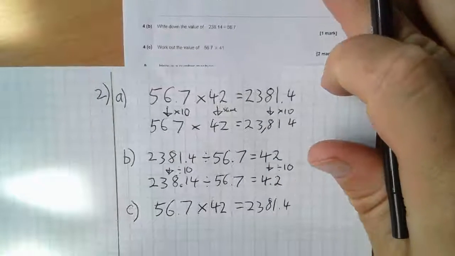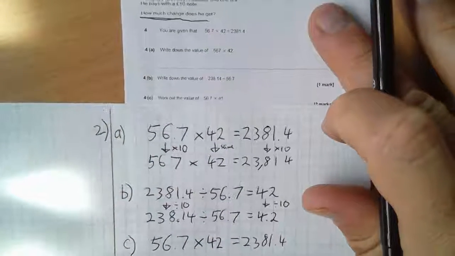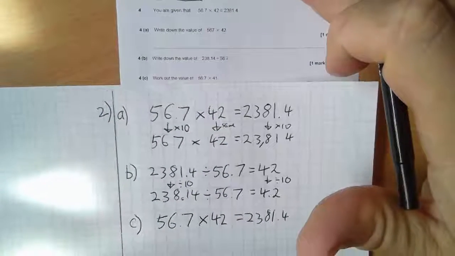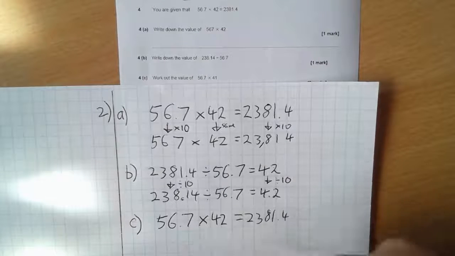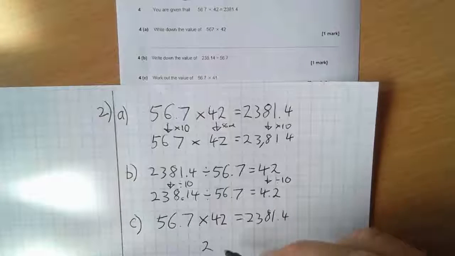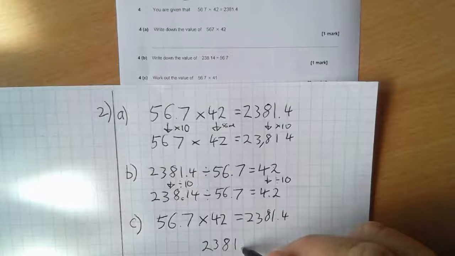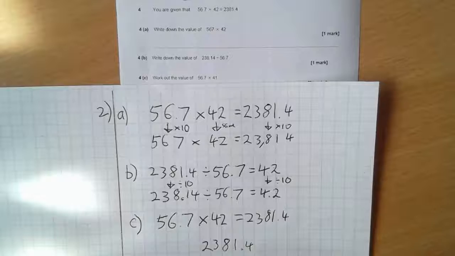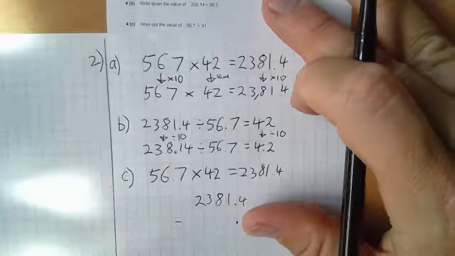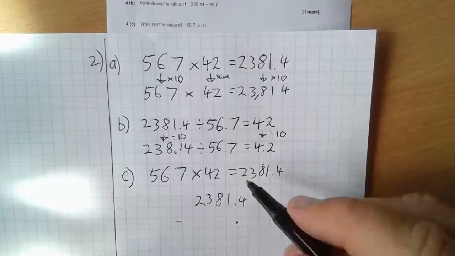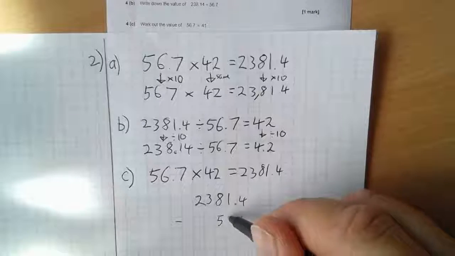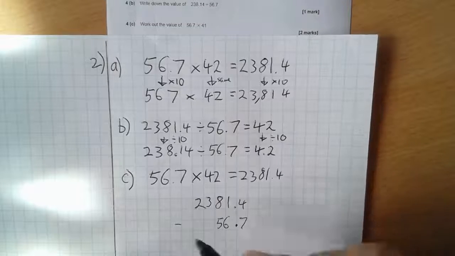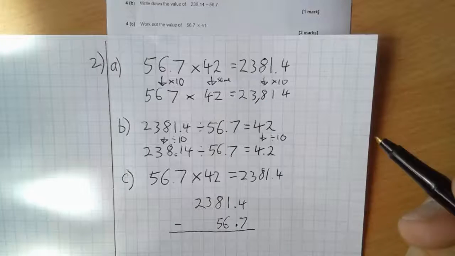So what that means is I can just take away one lot of 56.7 from what I already have. So I've got this here, and if I just take away one lot of 56.7, so 2,381.4, and I'll take away, just be really careful to line up your decimal point correctly. Okay, so I'm going to take away one lot of the 56.7, and that will leave me with 41 lots of it. So I'm going to take away 56.7, and I have to do this calculation.